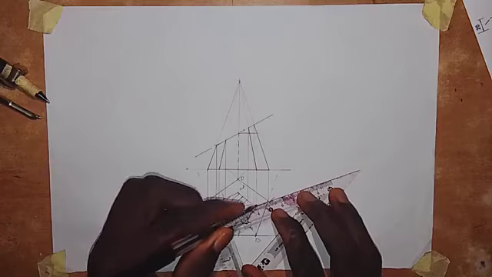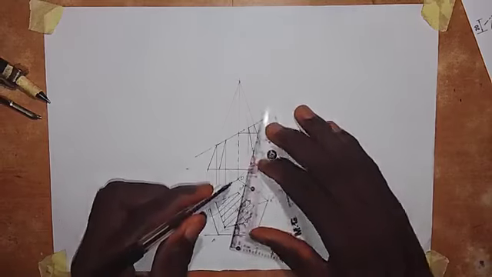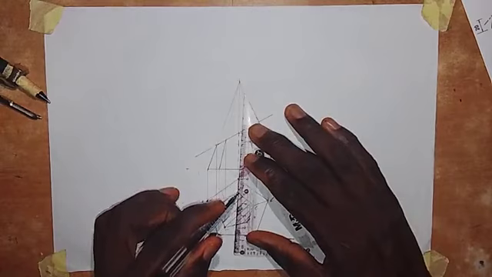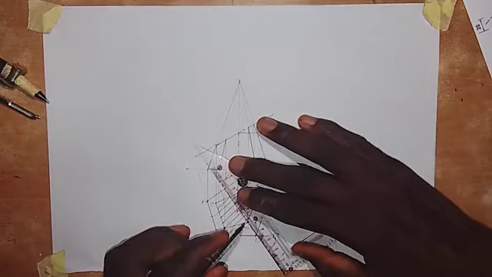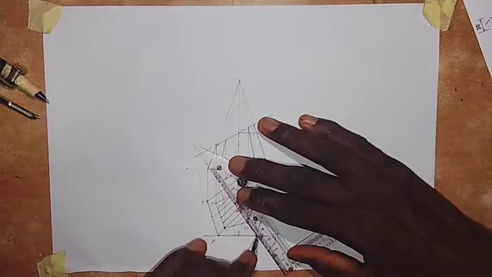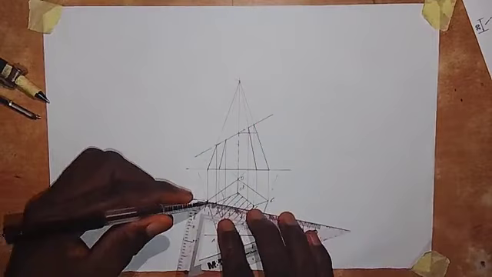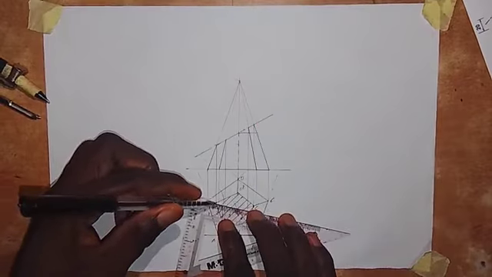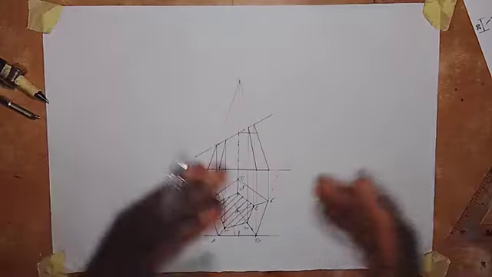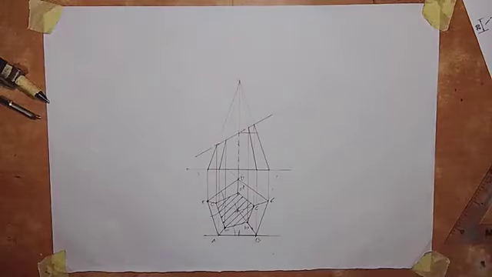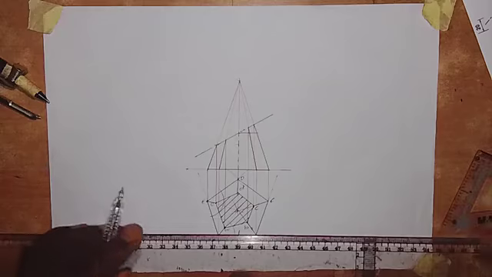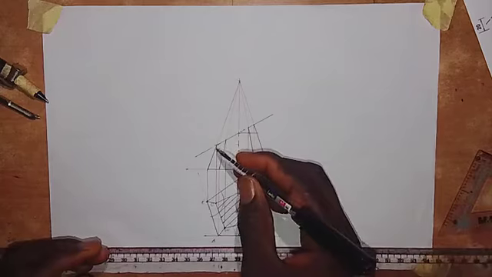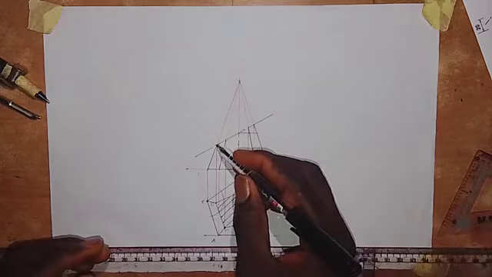Before that, we need to make this line a thick line. You also make this line a thick line from here to here, and then make this line a thick line from here to here. Those are the slanting sides of the pyramid when it is being looked down from the top. So we have the complete plan here right now. Now let's work on the true shape of the cut surface. For the true shape of the cut surface, we are going to draw a line at this point.